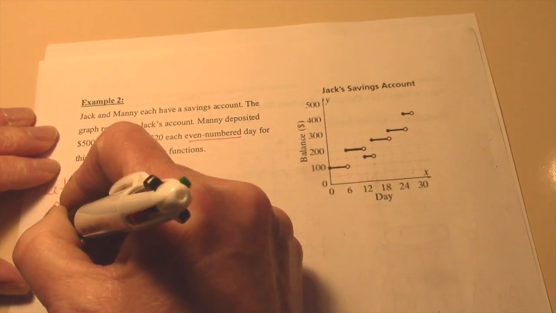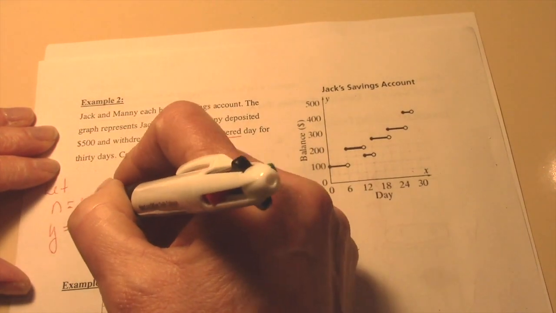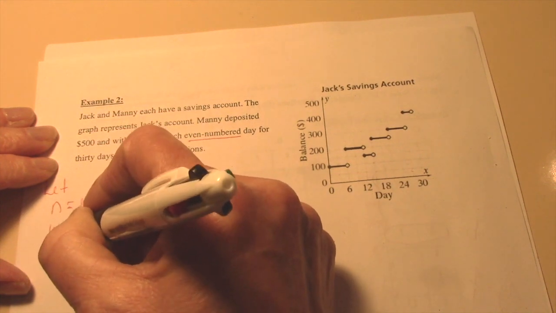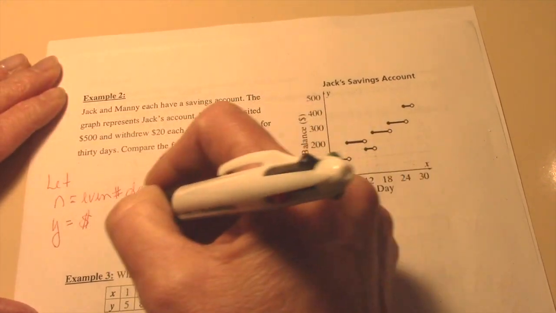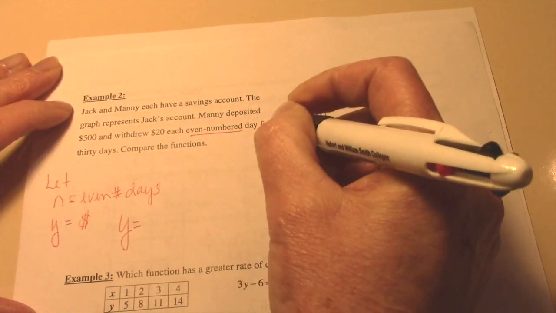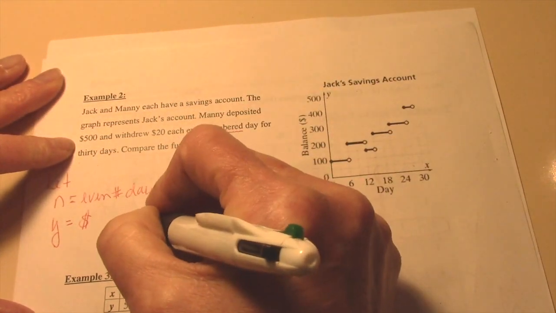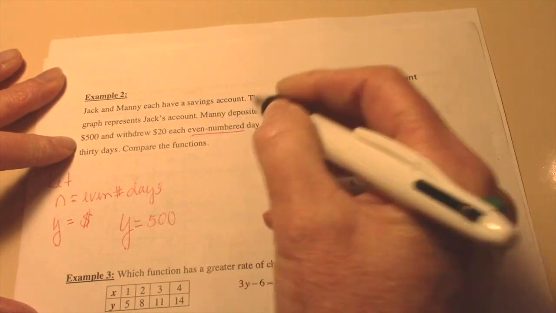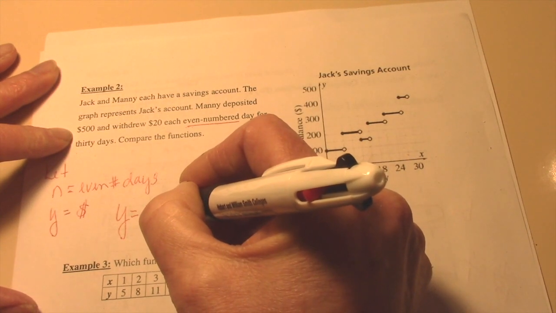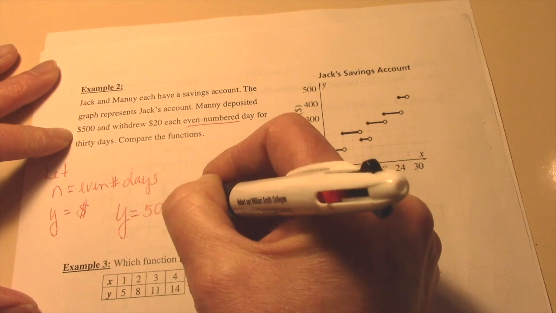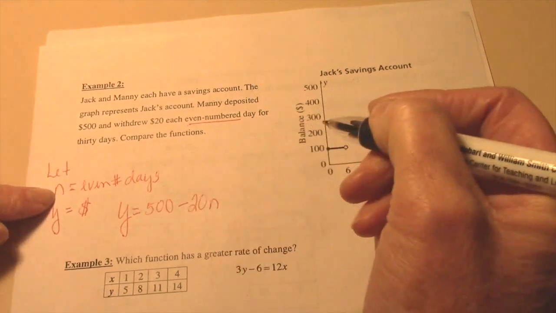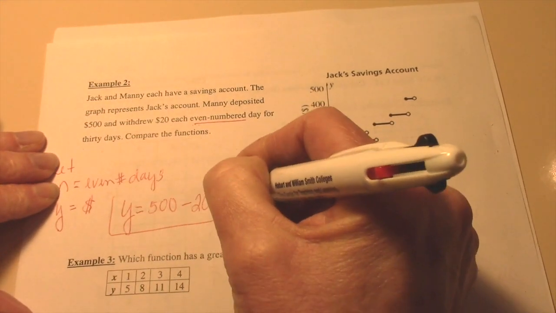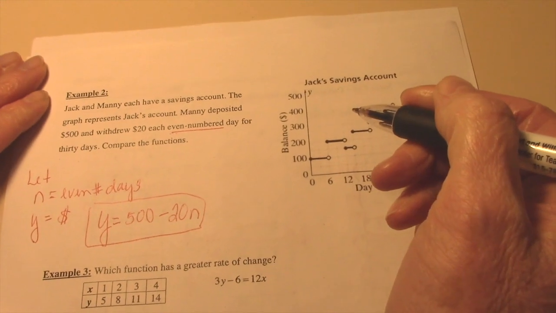And y can be the money in the account, right? So let's figure out our equation. Y would be, so Manny deposited $500. He starts out with $500, withdraws 20 for each even number day. So I'm going to say minus 20 times n being that even numbers day. So there's his equation. Okay?